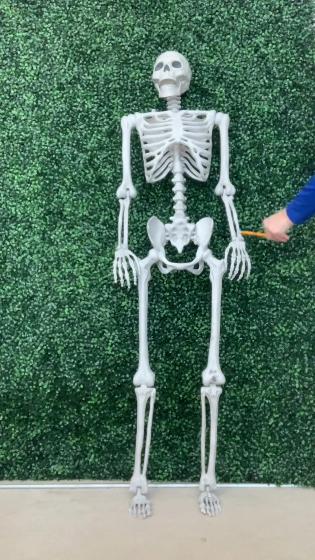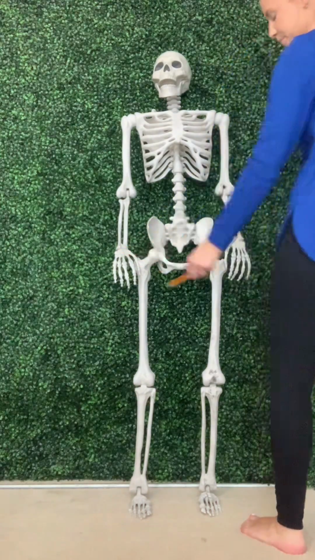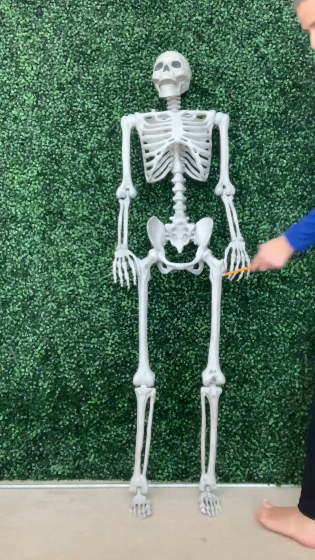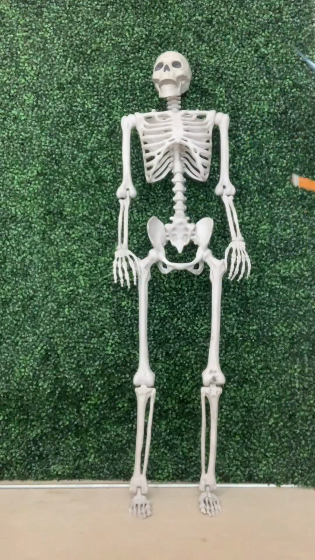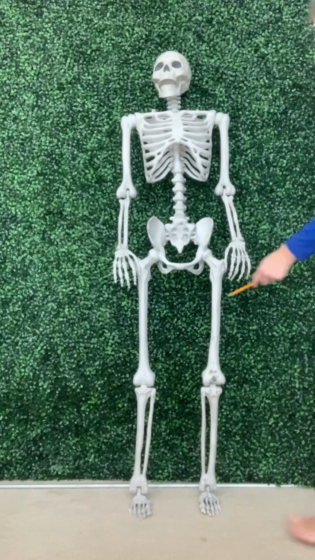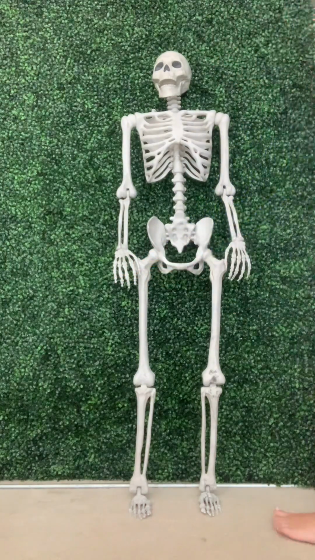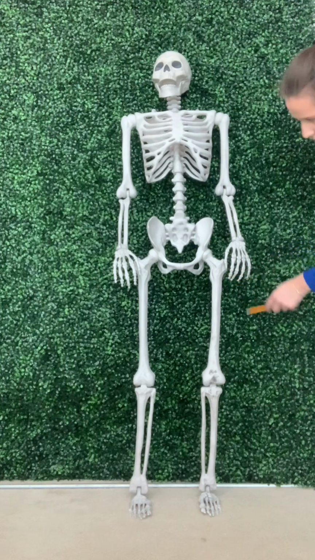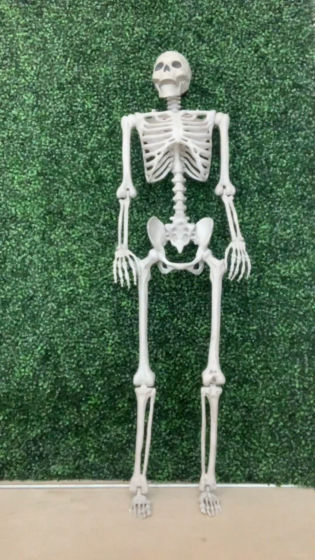Then we have our carpals, so that's going to be these bones right in here, the wrist area. Then we will have our metacarpals, which will be these bones. We'll then have the proximal phalanges. It's going to be these guys. We'll then have the middle phalanges, these guys. And then we'll have the distal phalanges, which will be the very tips of the fingers over there.